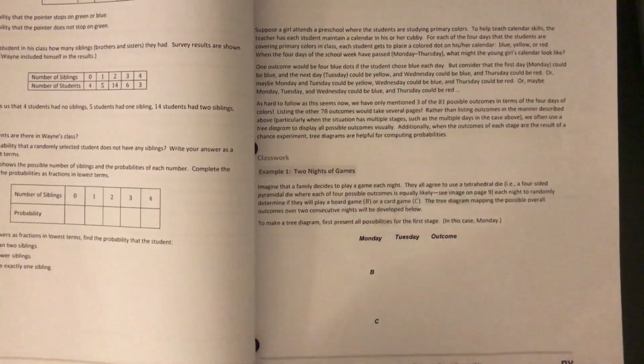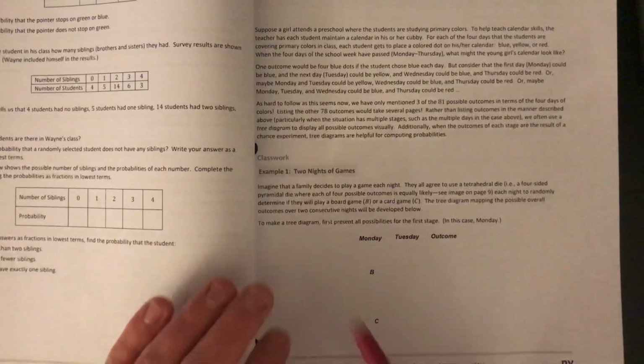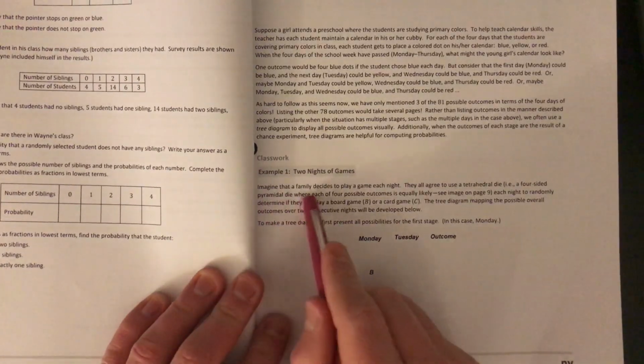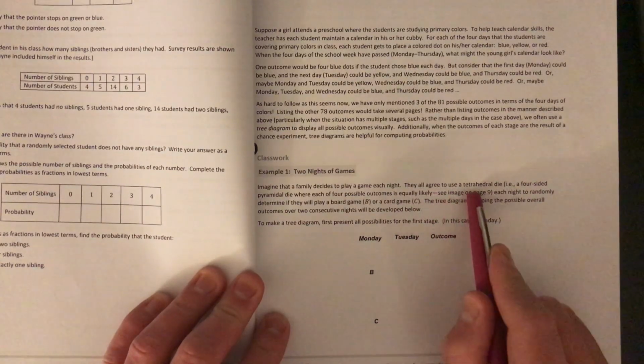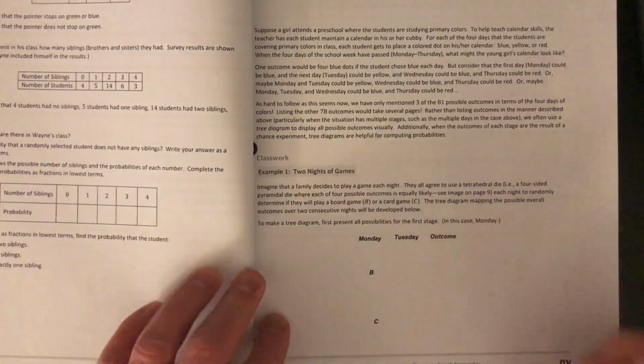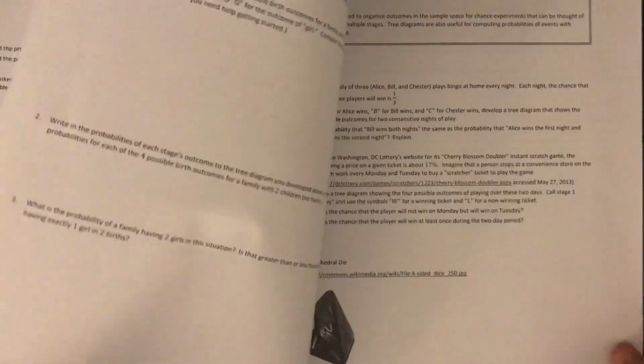So let's look at the example down here. They want us to see how they're doing it. It says, imagine that a family decides to play a game each night. They all agree to use a tetrahedral die. That's a four-sided die. Tetra means four. And here's a picture of what that looks like.